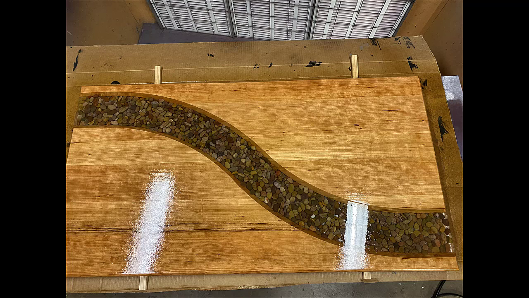So after I sanded this thing up through 320 grit, I applied polyurethane, and I ended up putting 3 coats of polyurethane on this tabletop, and then of course sanded in between my coats. So the picture that you're seeing is the final coat of the polyurethane.